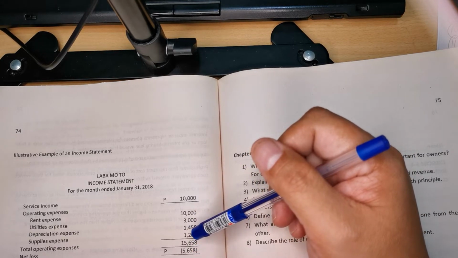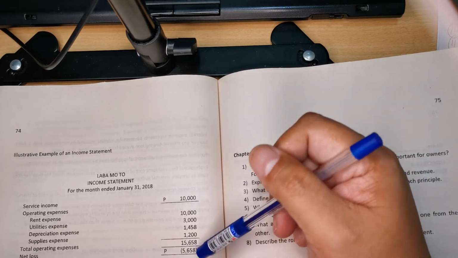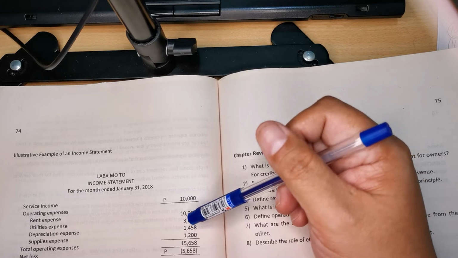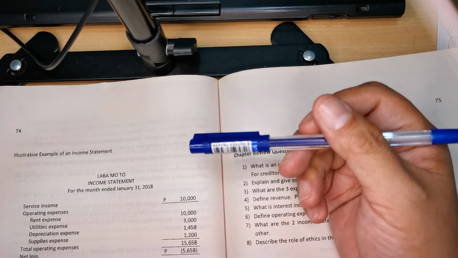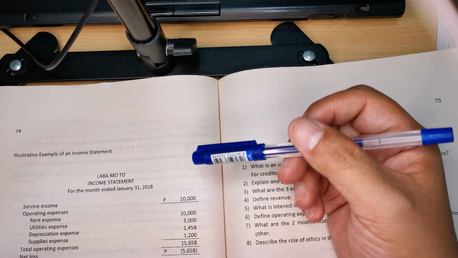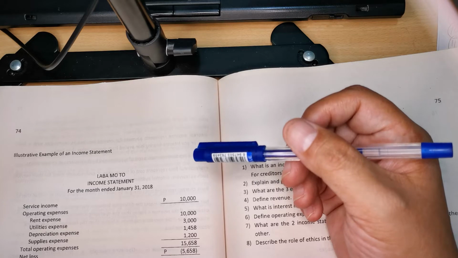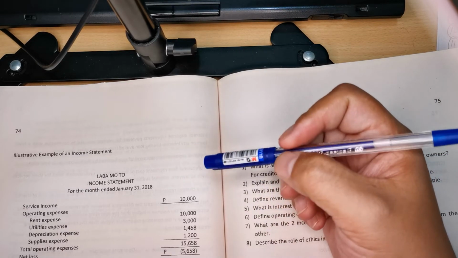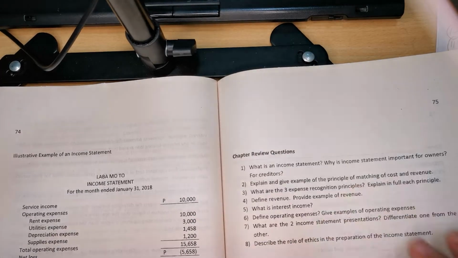Now there's no hard and fast rule when it comes to presenting the income and the expenses, but siguro mas maganda kung ipapresent mo siya from highest to lowest. However, if you have miscellaneous expenses, that is always presented as the last item among the operating expenses. Kahit na malaki siya, mas maganda pakita mo siya as the last item in the income statement. Okay? So yun lang naman yung sa revenue.